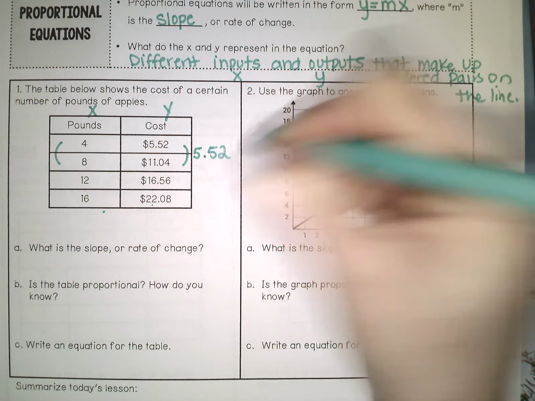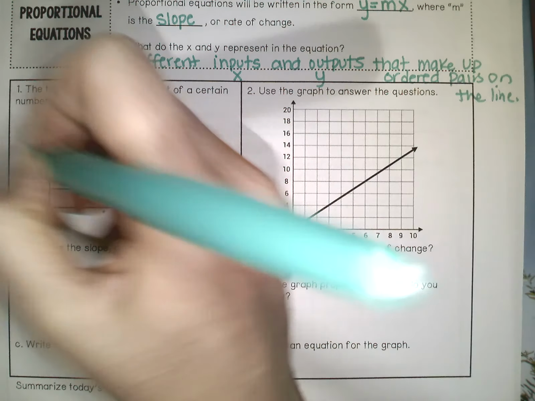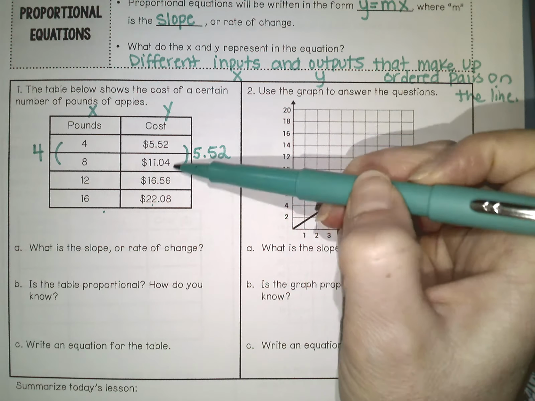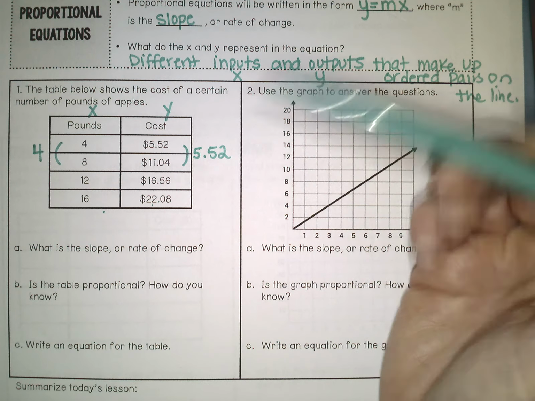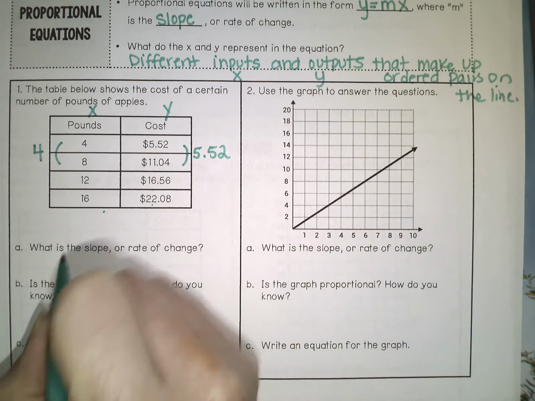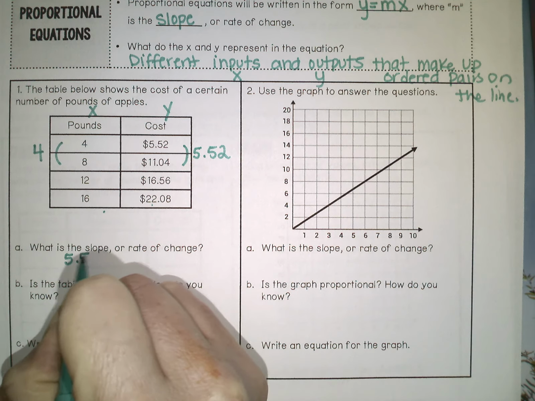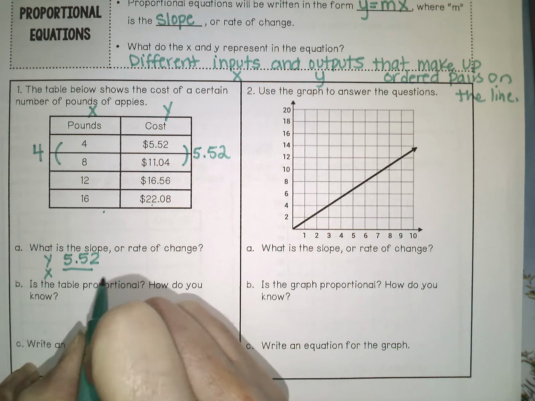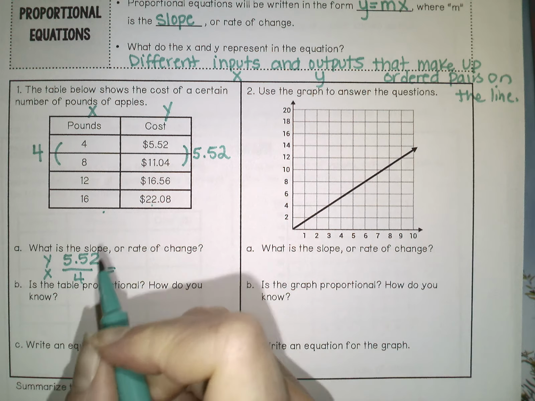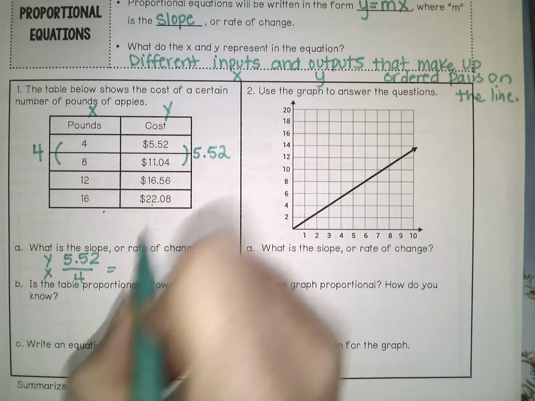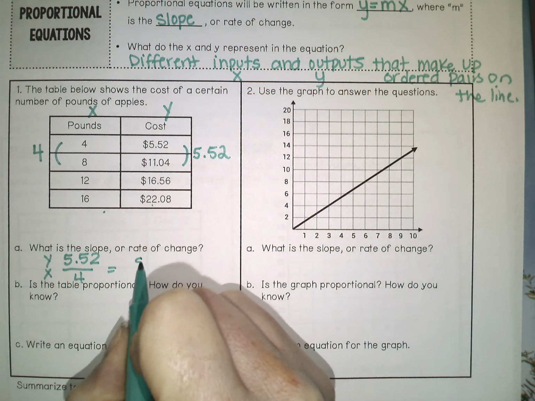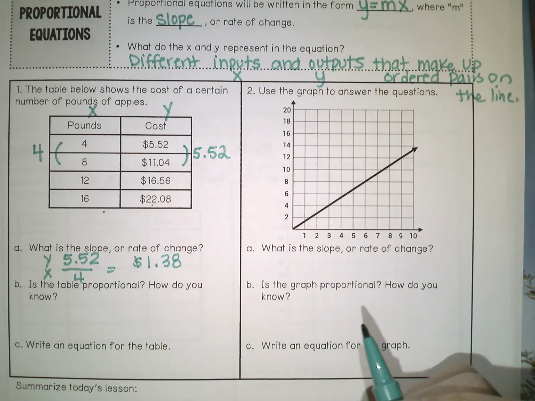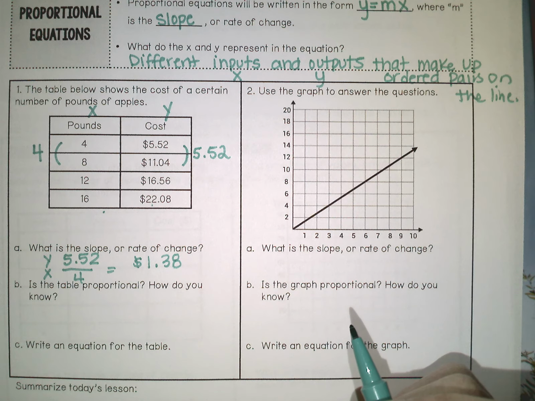So the difference here is $5.52. 8 minus 4 is 4. Remember, you're subtracting to find the difference or how much that increased by. So to find your slope, we're going to divide my y over my x, 5.52 divided by 4 gives me a slope or a unit rate of $1.38 per pound.